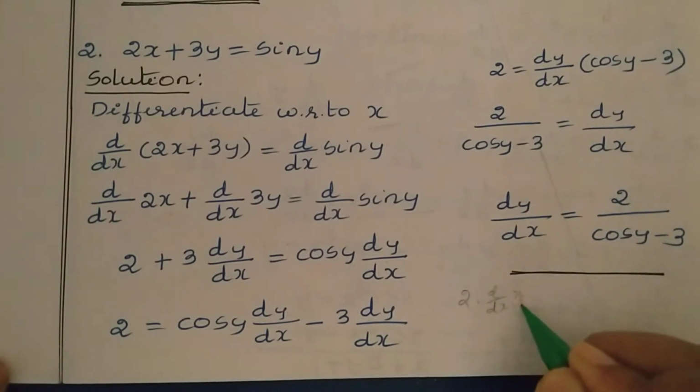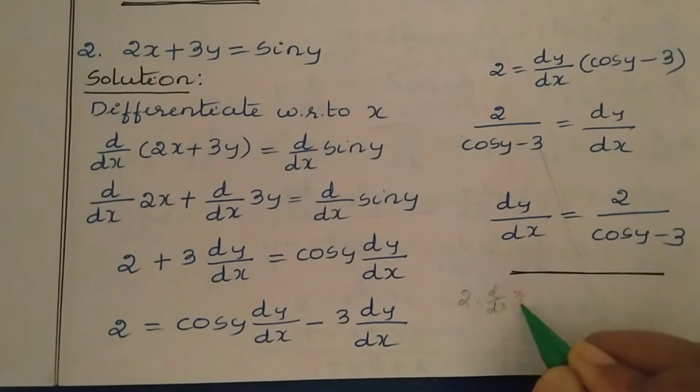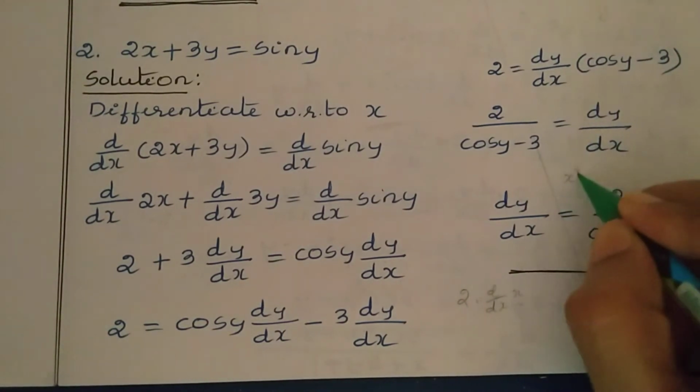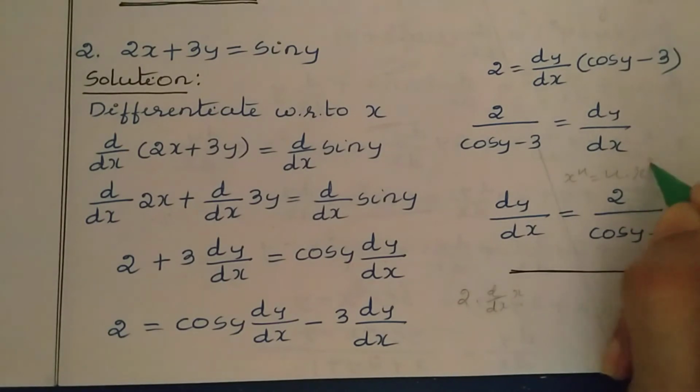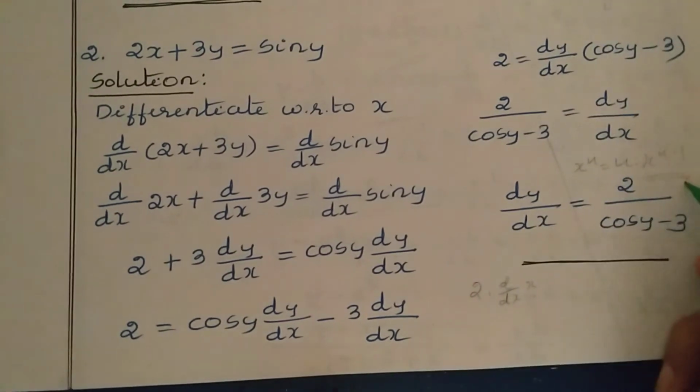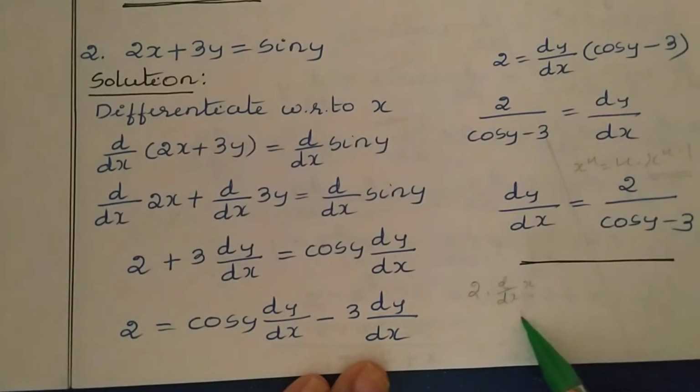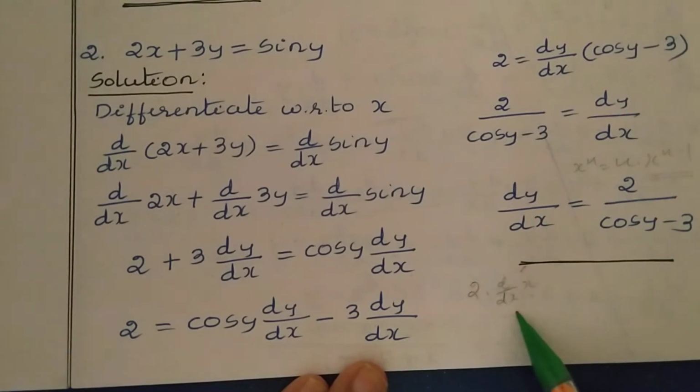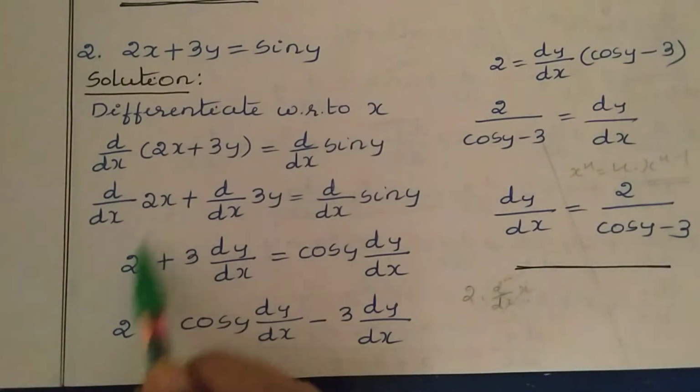The derivative of x is nothing but 1, which we can find by using the formula x to the power n is equal to n into x to the power n minus 1. This formula, or directly if you see here, d by dx of x, in the numerator also we have dx, in the denominator also we have dx. This will get cancelled, so we get here 1.